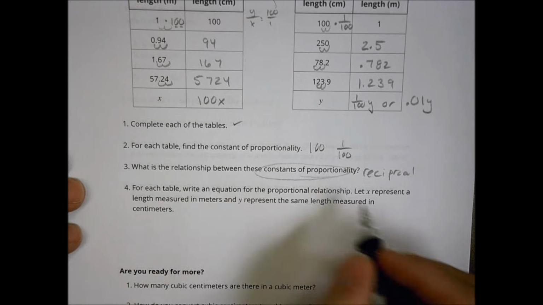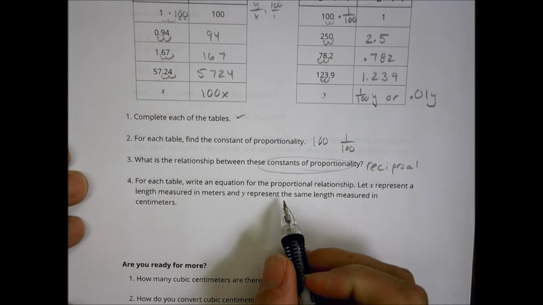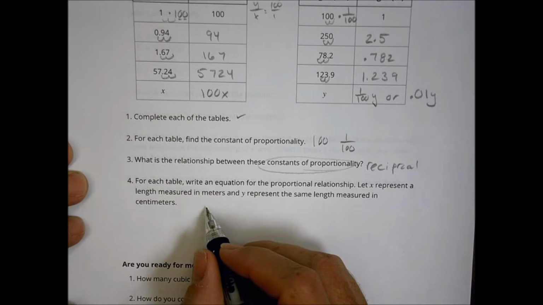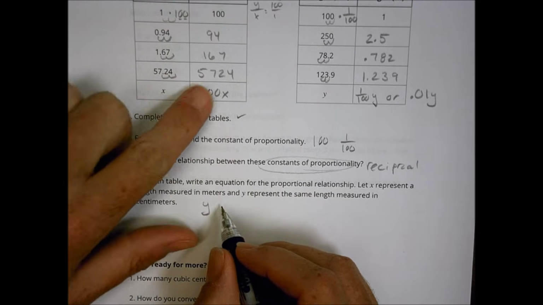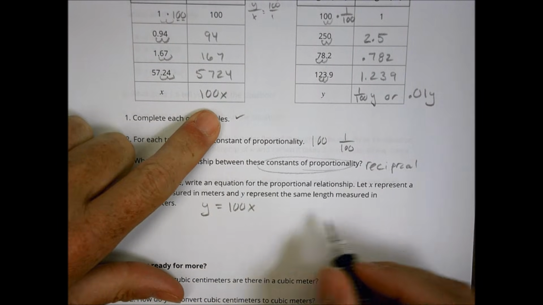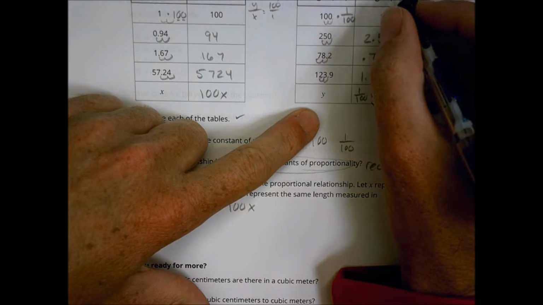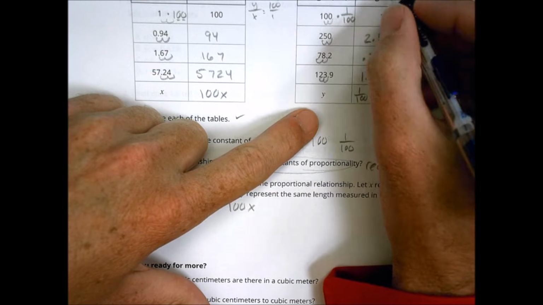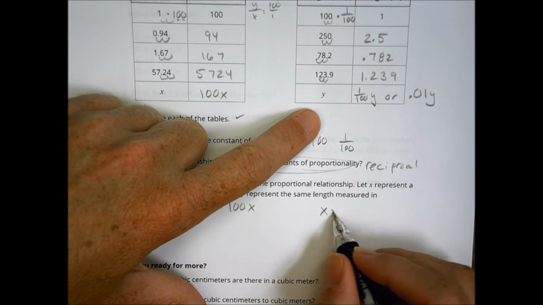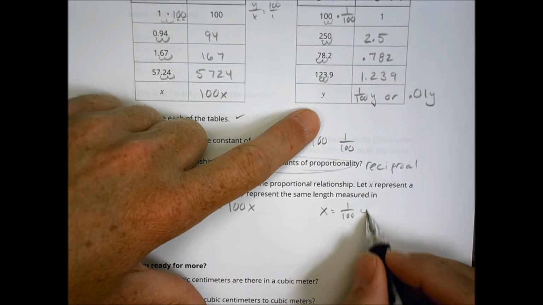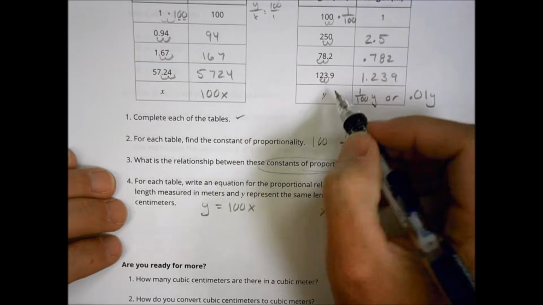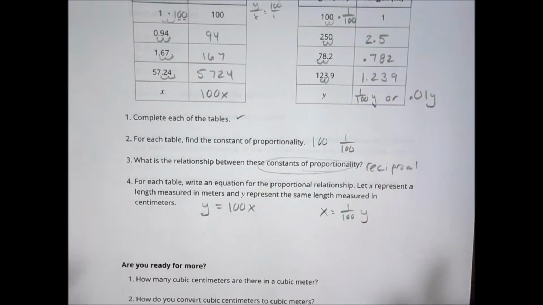Alright, for each table, write the equation. We did that already. So, write an equation for proportional relationships. We would say that our length, so our y value, equals 100x. So that's our first one here. And over here, this time they changed it around to be y and an x. That's okay. We would say in this case our x equals 100th y. So that's how that would work if you did y and x that way, because they put a y in that column, switching things around.